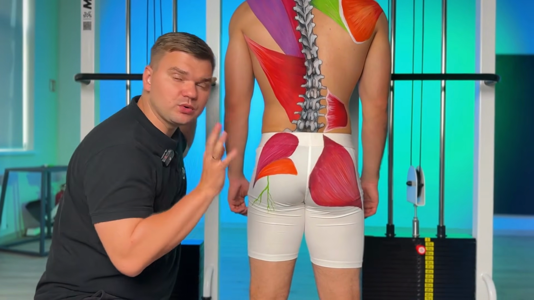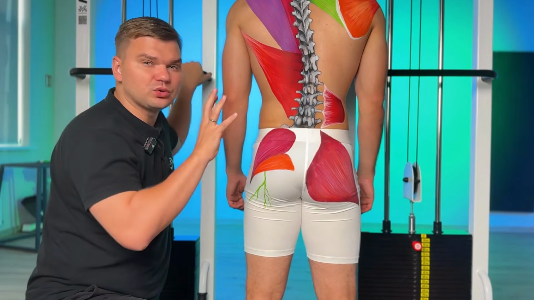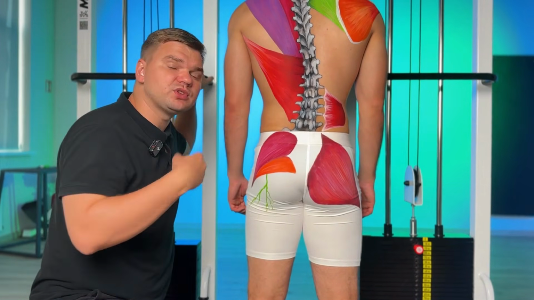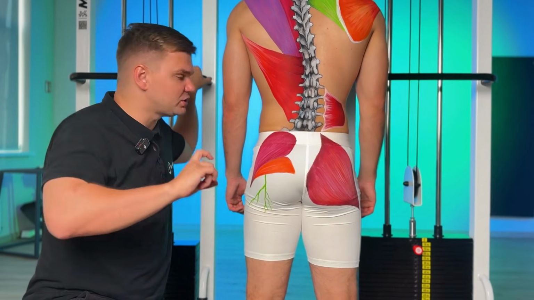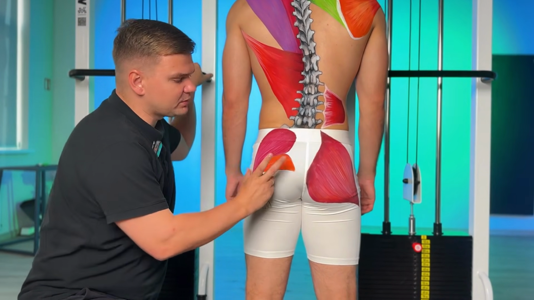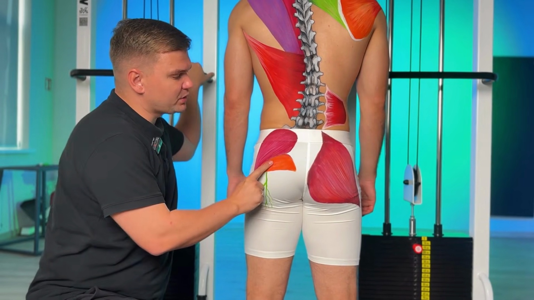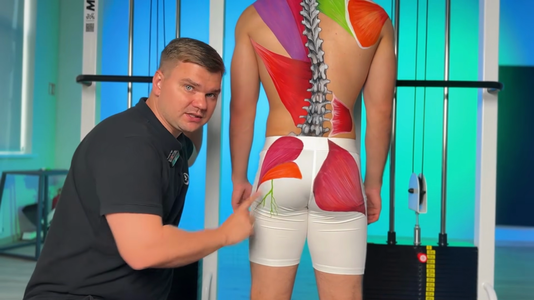It can cause a burning pain. It may be a chronic constant pain. Sometimes certain positions make it feel better while others make it worse. It depends on the condition of the piriformis muscle itself. Why does this happen? Let me explain.